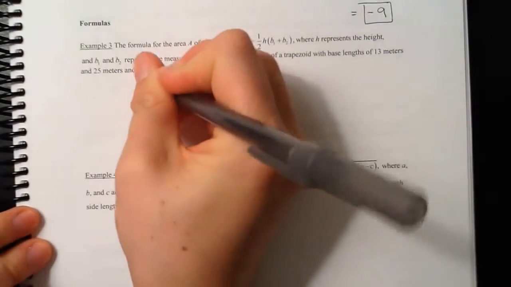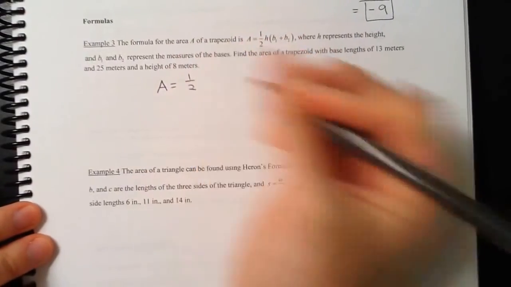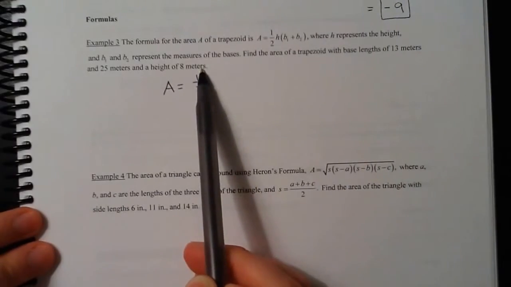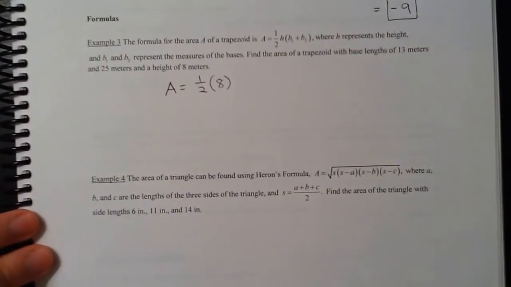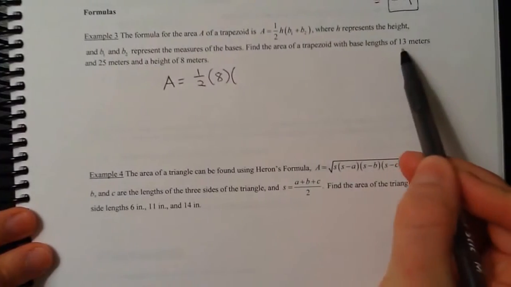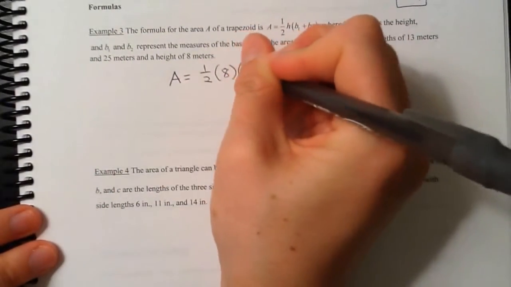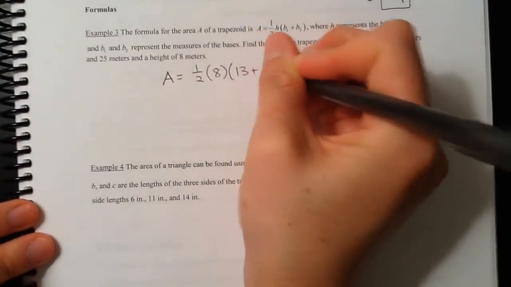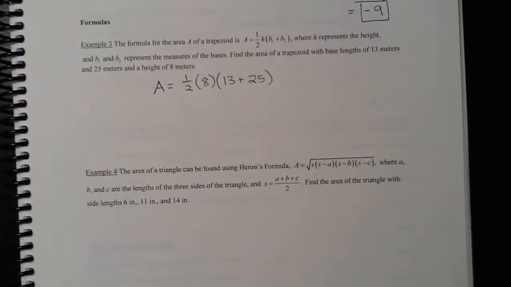So find the area. A equals, so we start with this formula right here. 1/2 and then times H. Well, H is given as, let's see, here it is, height of 8 meters. So we're going to sub in 8 for height, and then times the sum of the bases. So in parentheses, we have a base of 13 meters and then a base of 25 meters. So 13 for the first base, it doesn't matter which one, I'm just writing it first because it was listed first, and then 25.